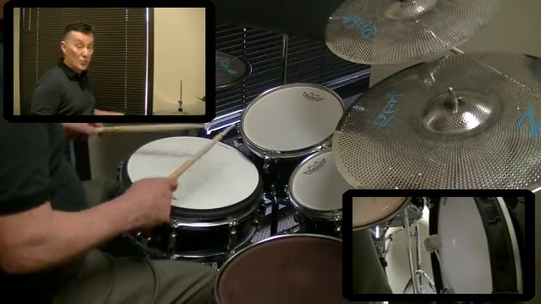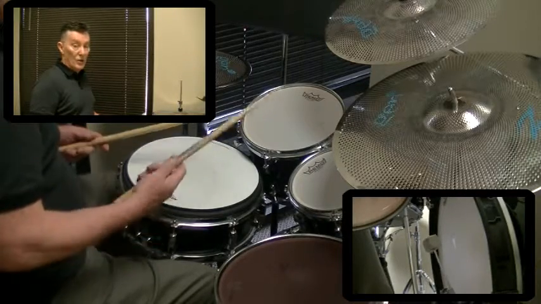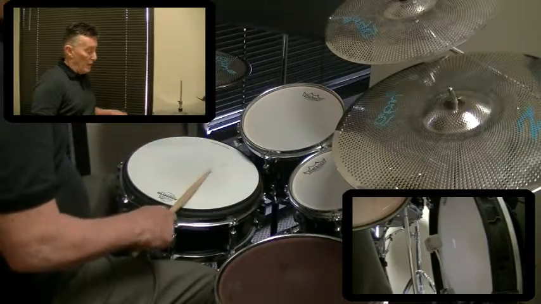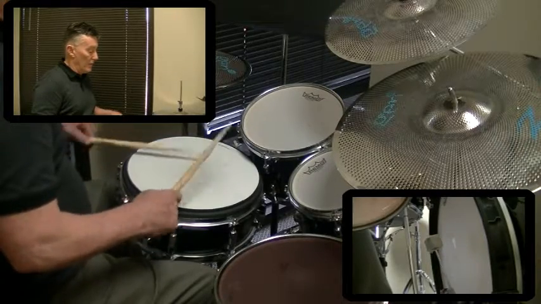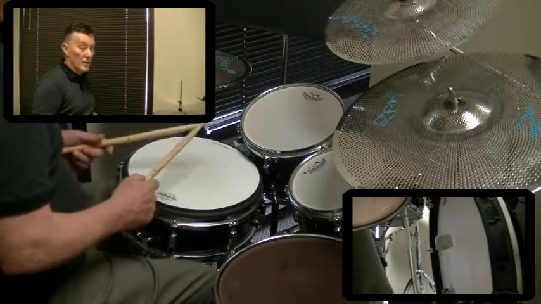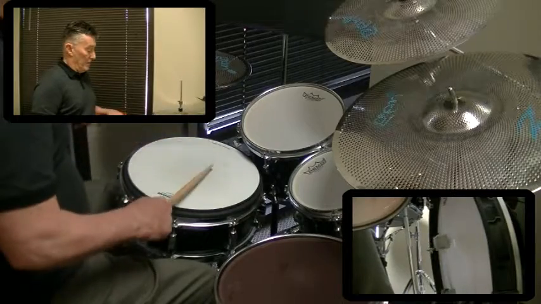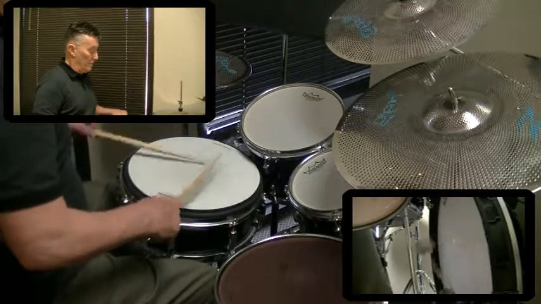So in other words, this is without the buzz. 1 and 2 and 3 and a 4 and a. Buzzing each note. 1 and 2 and 3 and a 4 and a. 1 and 2 and 3 and a 4 and. So here it is in tempo.